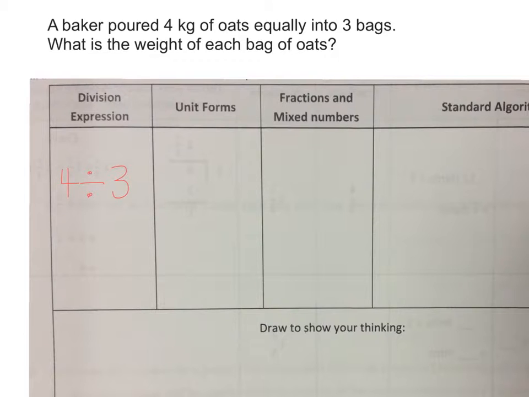Now we need to write it into unit forms. That's what we were practicing doing yesterday. Since we're dividing by 3, do we want to change it into thirds, fourths, halves, eighths, sixteenths? What do we want to change it into? Sporty? Thirds. So I can say that 4 wholes is the same as how many thirds? 12. So unit form would be 12 thirds divided by 3.